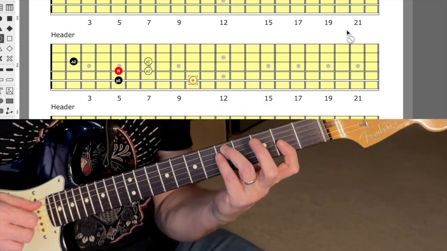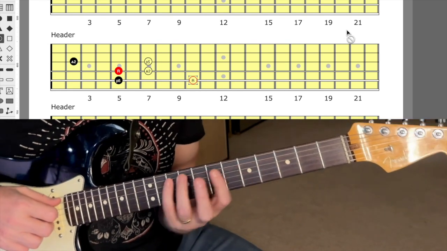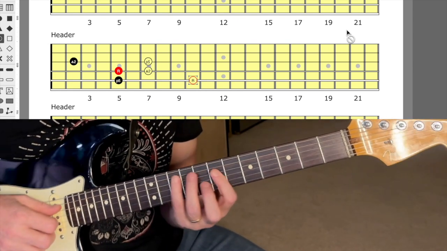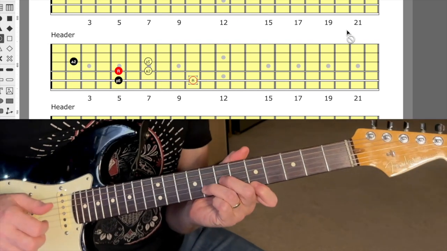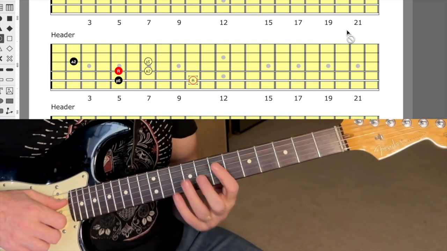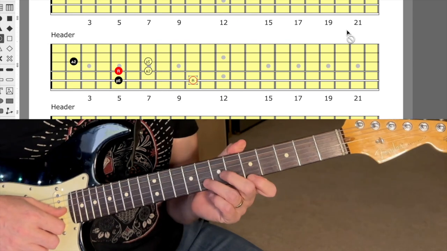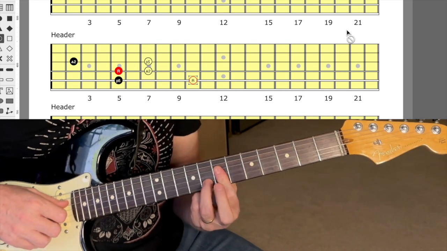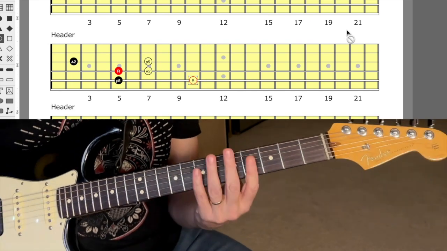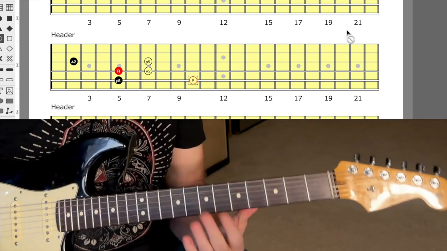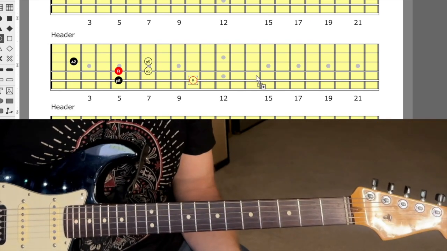So we've got this on this string, right? And then we've got the spread version, these 3 strings, and see how much, just out of that one spot, I've got all kinds of good stuff going on.